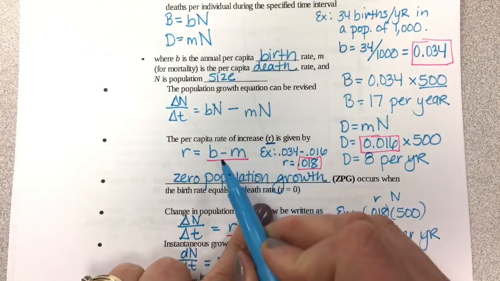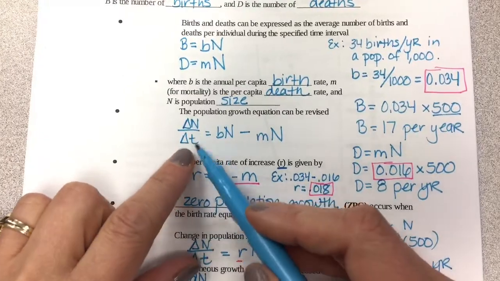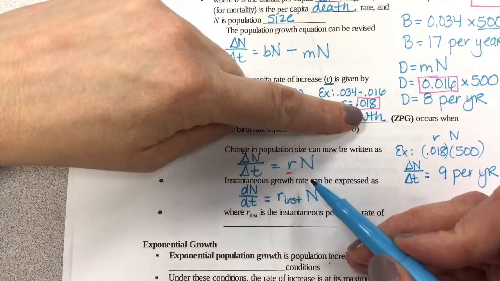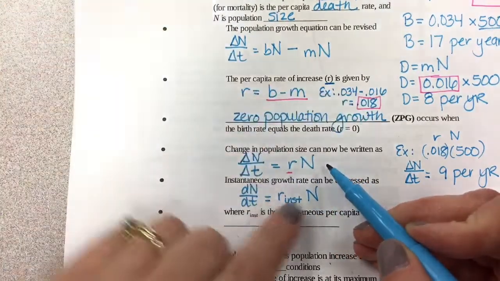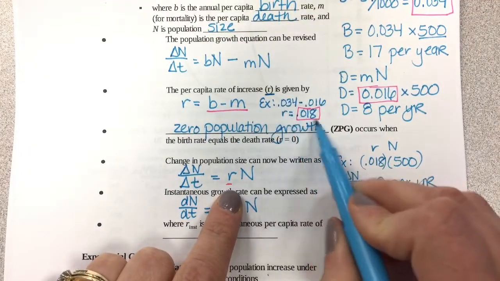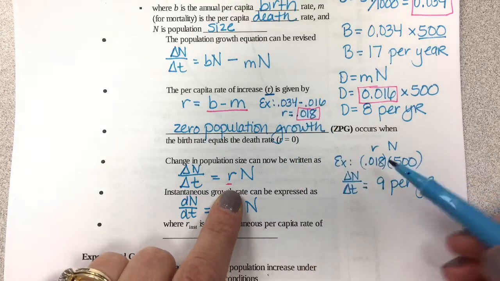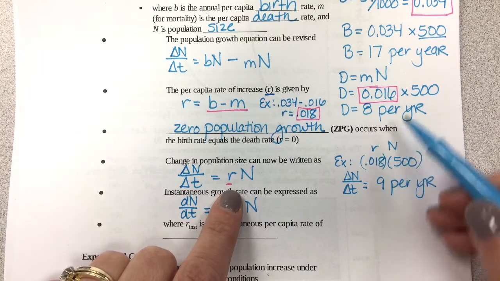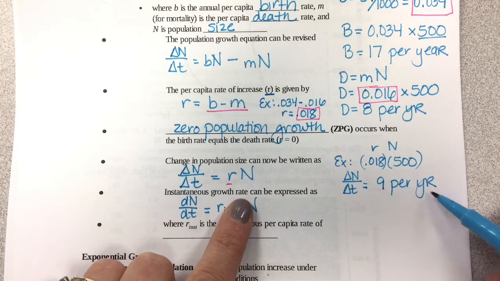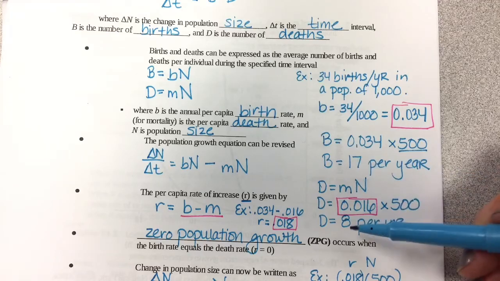So now that we know what the rate of increase is, we can change our equation about the change in population over time to rN, where r is that rate of increase and N is your population size. So if I took the 0.018, that was my rate of increase, and it's a positive number because the birth rate was higher than the death rate. It was 0.018. My population size was 500, so my change in population over time was 9 per year, and that would be the same as if I took the B minus D, 17 minus 8.